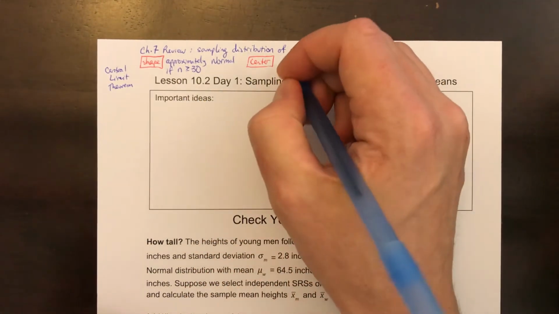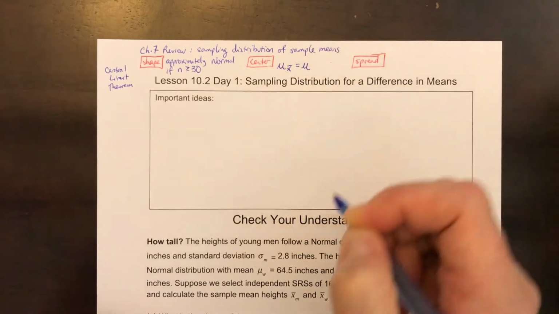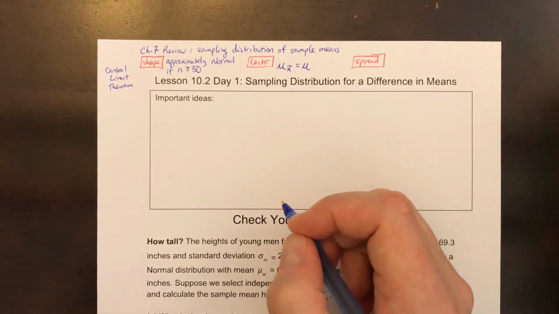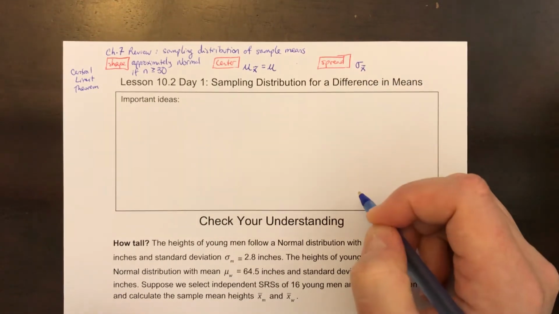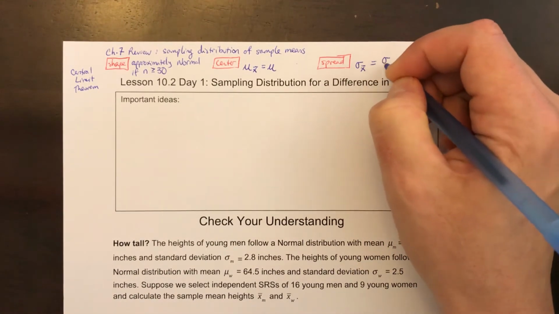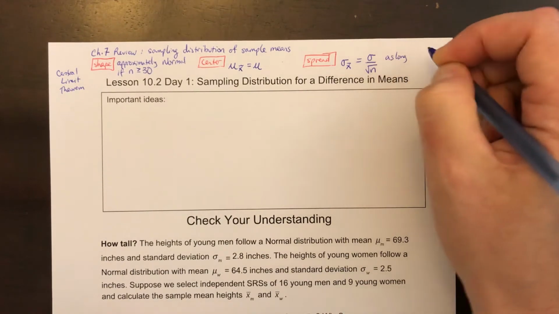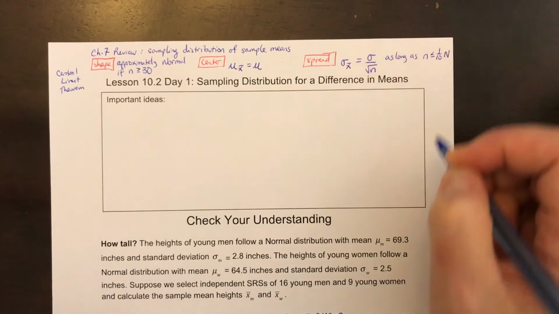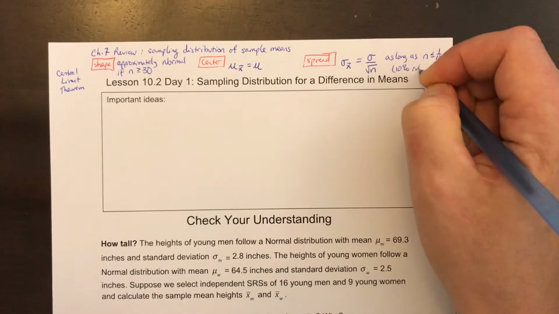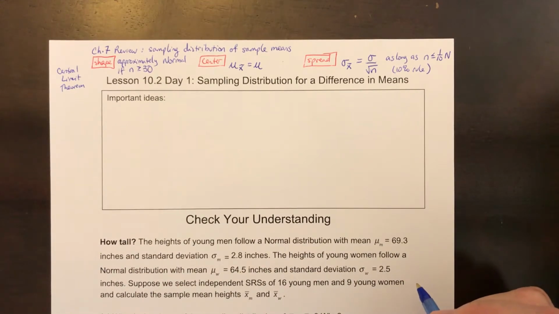Now the center is the mean, and the mean of the sampling distribution of the sample means will be the same. It'll be equal to the actual population mean. The spread, the standard deviation of the sampling distribution of sample means, is going to be equal to the standard deviation divided by the square root of the sample size, as long as the sample size is less than or equal to 1/10 of the actual population. That's the 10% rule, and that's assuming we're choosing people without replacement. If we're replacing them, then that's a different story. We can use independence there.